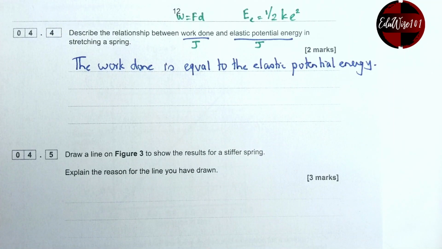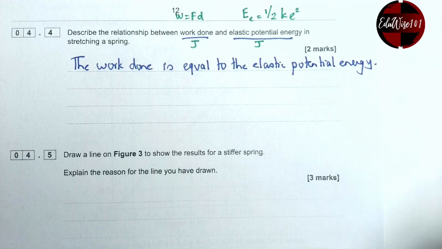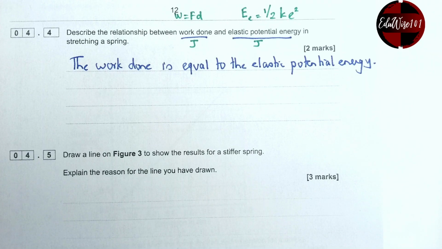So think about a spring. If you stretch a spring, let's say by 10 centimeters, you have to put in energy. That's your work done, which should be equal to the amount of energy that is stored in the spring when it is stretched, provided you are not losing any energy while doing so.